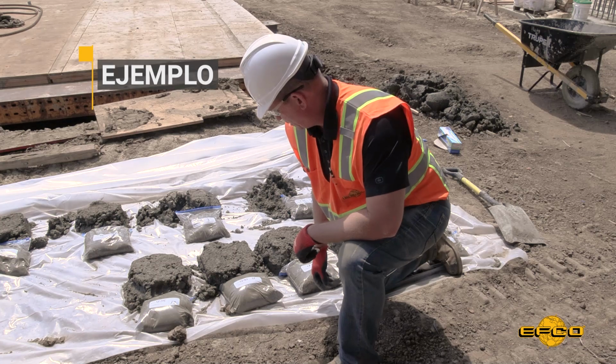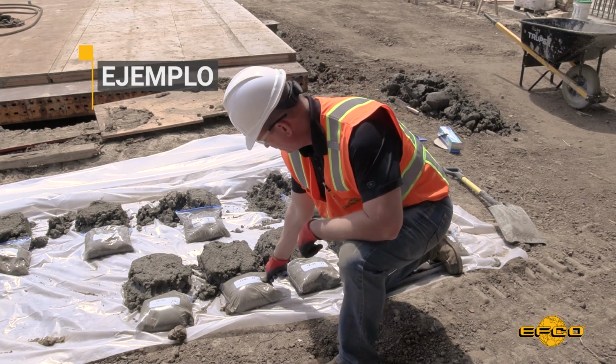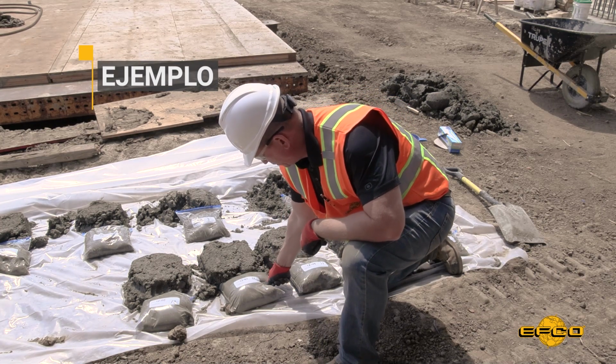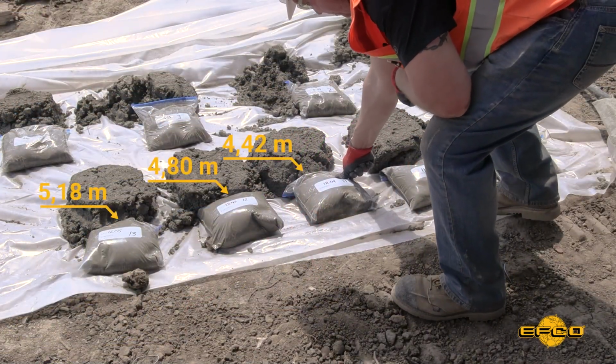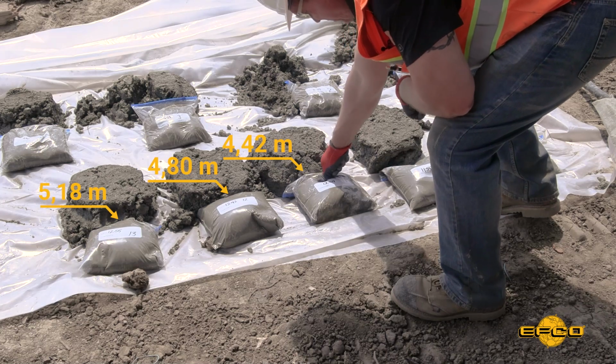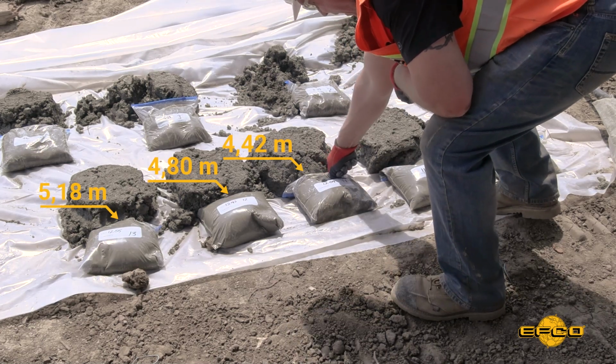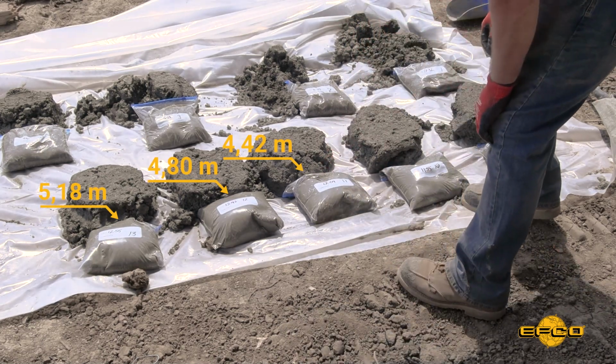Pile 12 is 40 minutes old and is not set up yet. I can push my thumb in about 2 inches. Pile 13 is not set up at all. Pile number 11 has set up and equates to 14 foot 6 inches of concrete in the wall. This indicates that 14 foot 6 inches of concrete has set up in the wall.